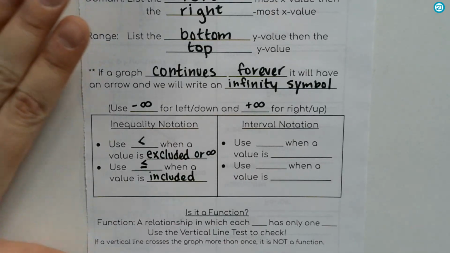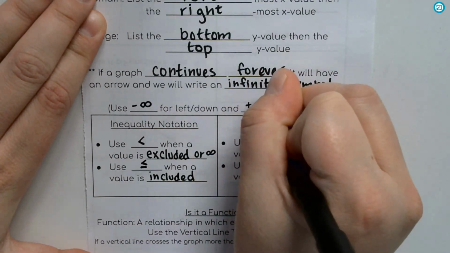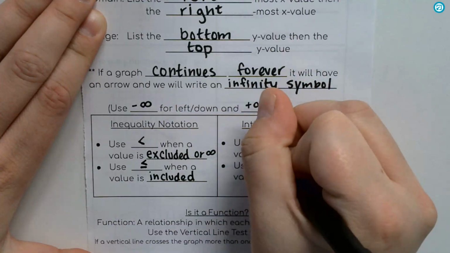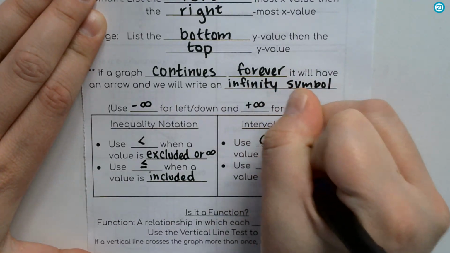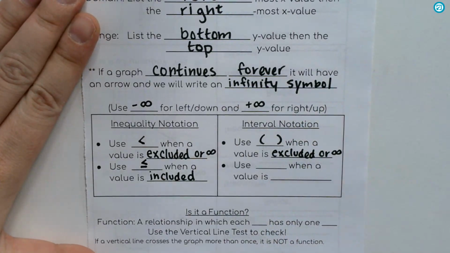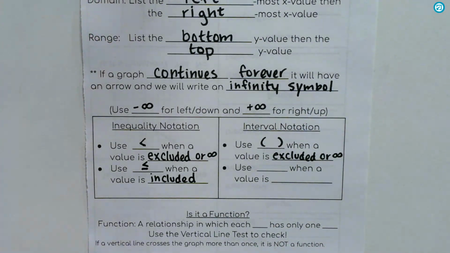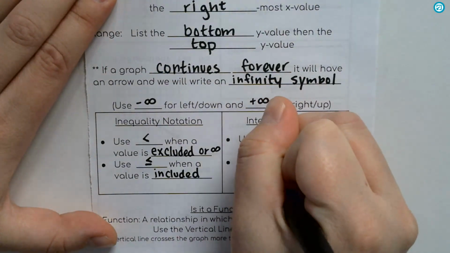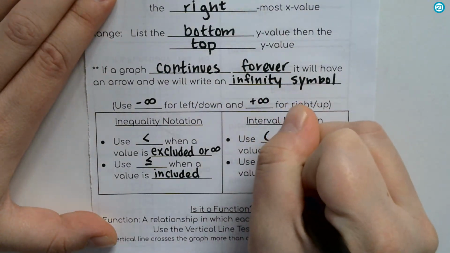We will use parentheses for those values that are excluded or infinity. And then we will use brackets for those values that are included.